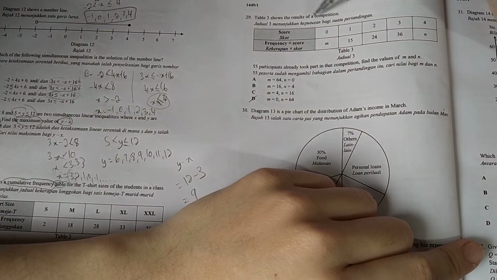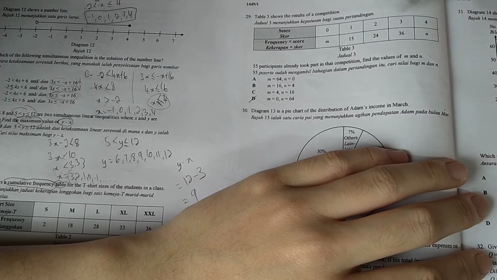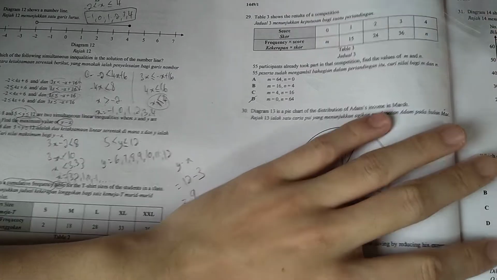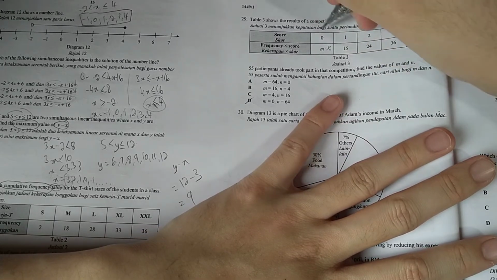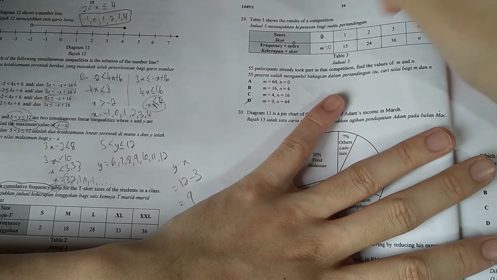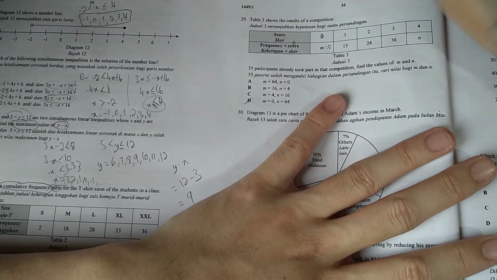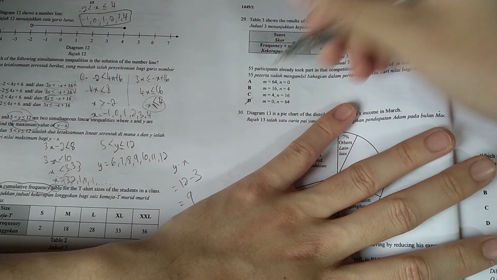So table 3 shows the results of a competition, and then they say score 0, 1, 2, 3, 4, and then this one is frequency times score. If this one is frequency times score, then M should be 0, because the score is 0, and anything times 0 should be 0. It's okay what the frequency is, but I know the M should be 0, and if you look at A, B, C, D, only D.